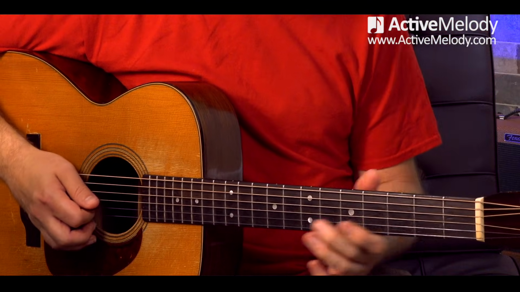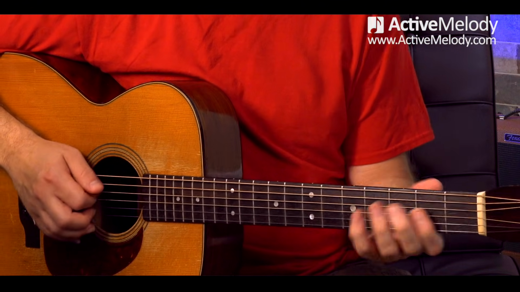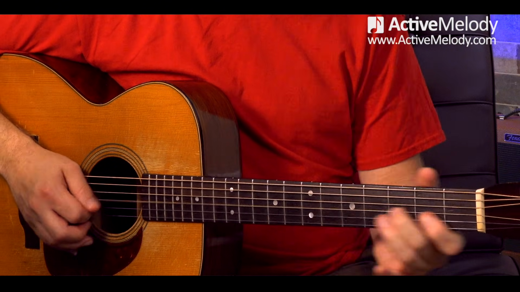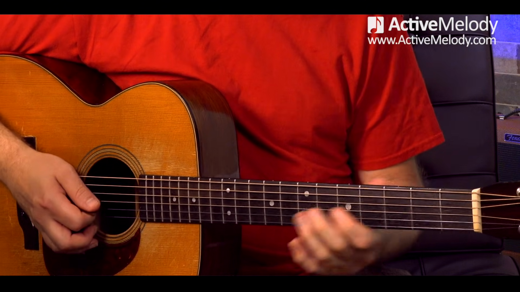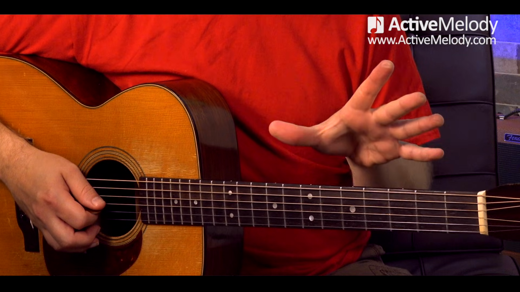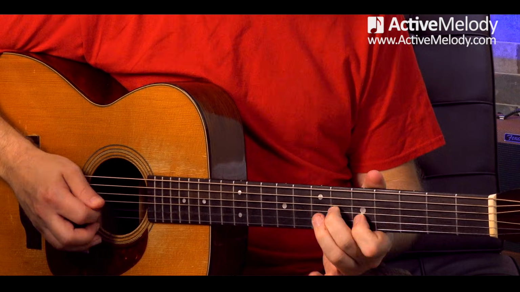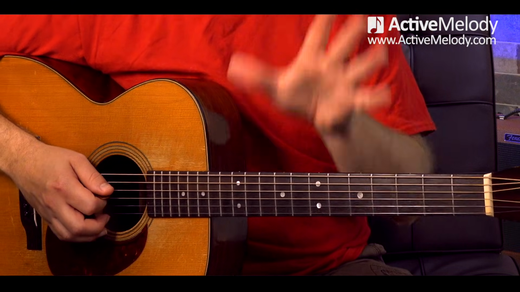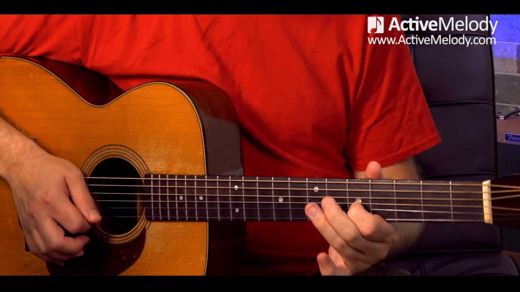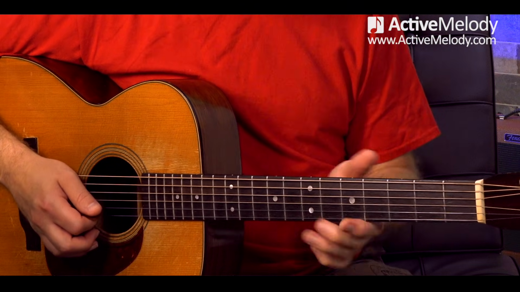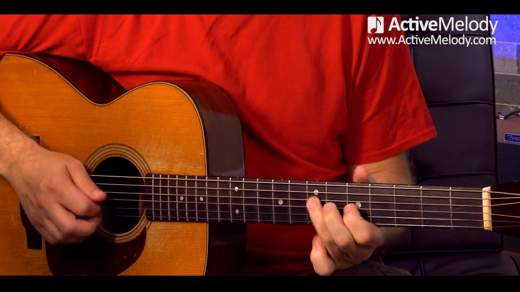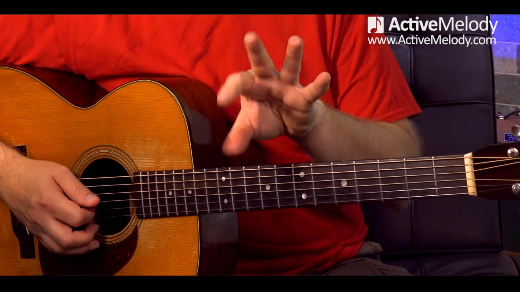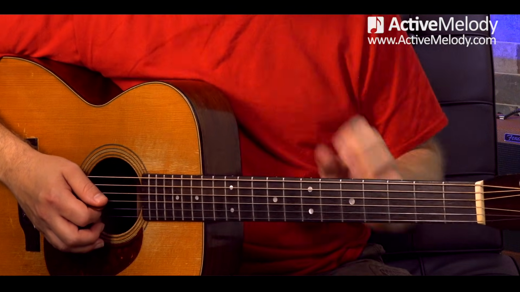That's the first leg. Then I came up to this. Now this is still major pentatonic scale. See how happy it sounds? It still doesn't sound super bluesy, but blues would sound like this. Hear the difference? It sounds a lot more serious when you get into that minor.